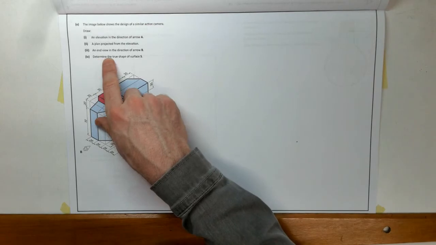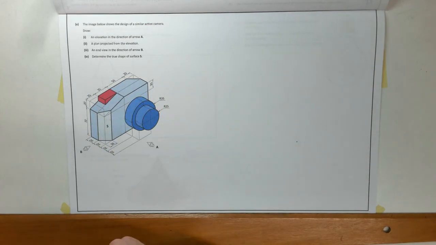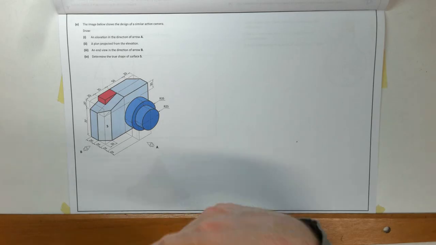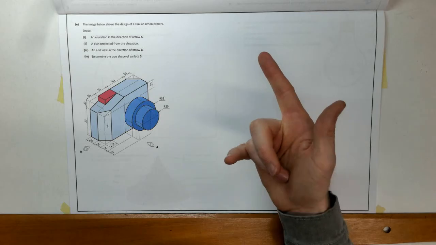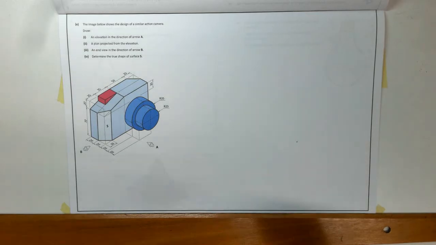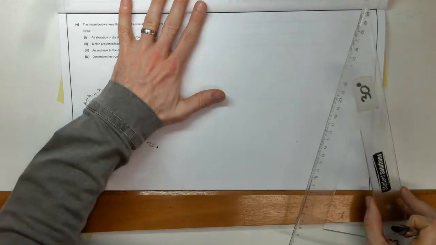And then determine the true shape of surface S. So we've got surface S here. That's the one we have to find the true shape of. Okay, and we can do that similar to the last question, through rotation or through auxiliary elevation. So let's get cracking with that. Now I need to make sure that I'm going to fit my drawing on this page.